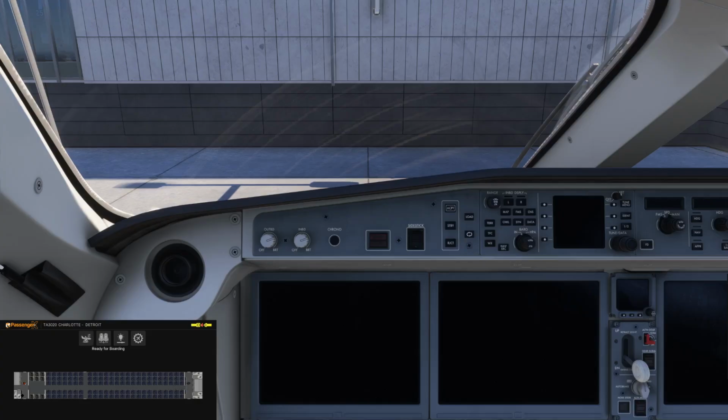Interesting. I need to change my flight plan because the nav data does not match with what's in the sim.